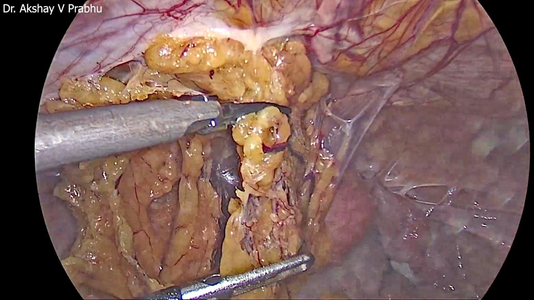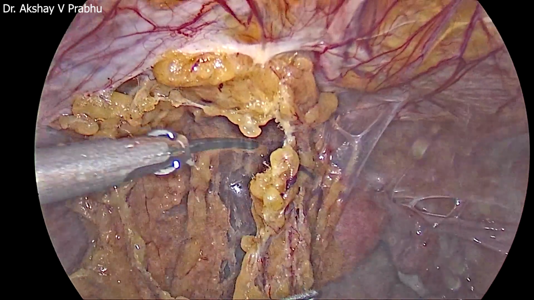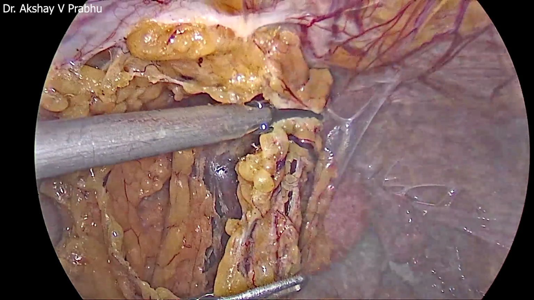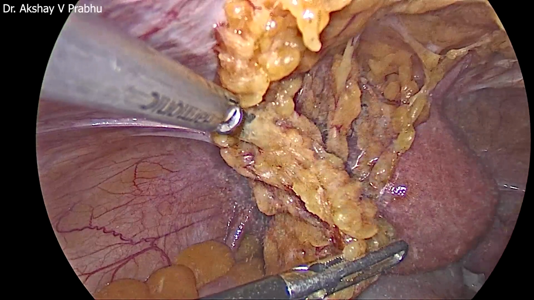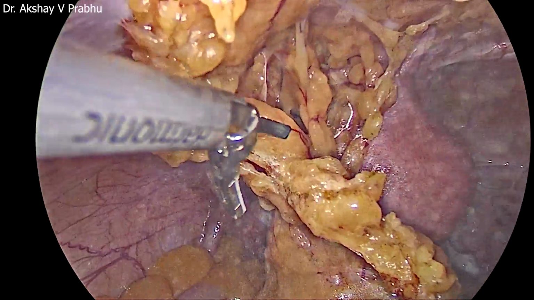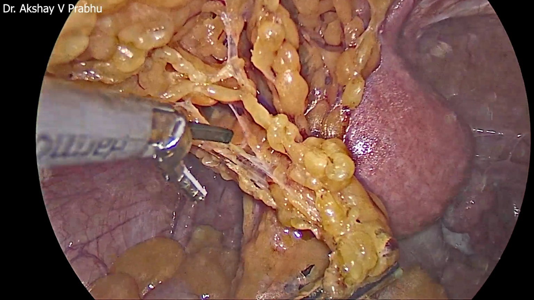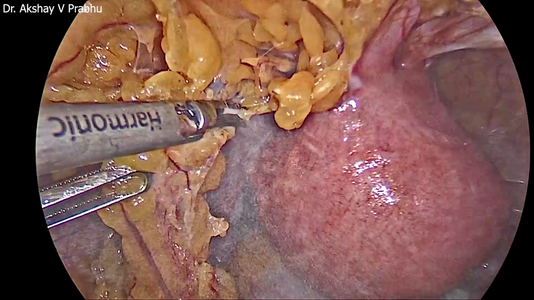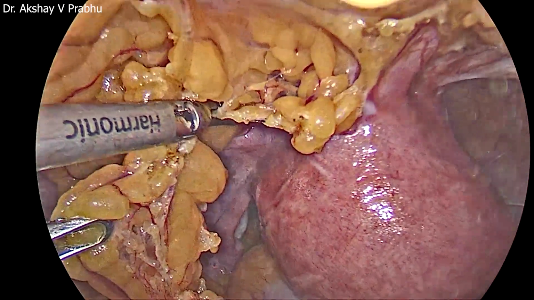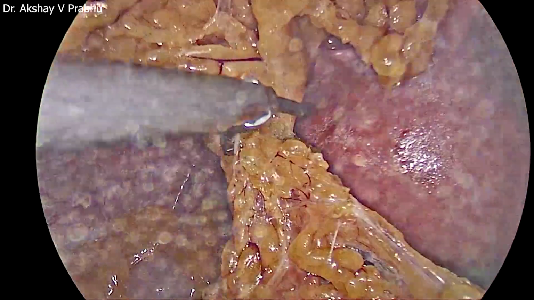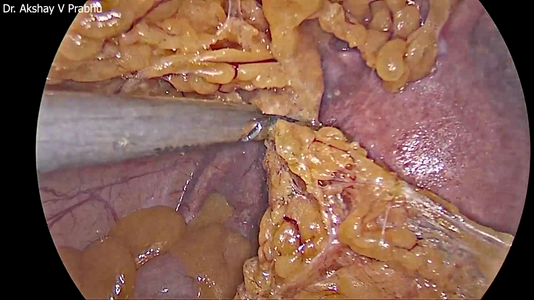So this is one case like most of you have been waiting for and have been repeatedly requesting me. This is a case of a total laparoscopic hysterectomy in a case of previous two cesareans. You can see the picture, the entire omentum is adherent to the anterior abdominal wall and also at the site of previous cesarean scars.